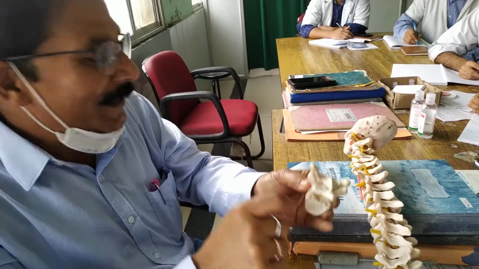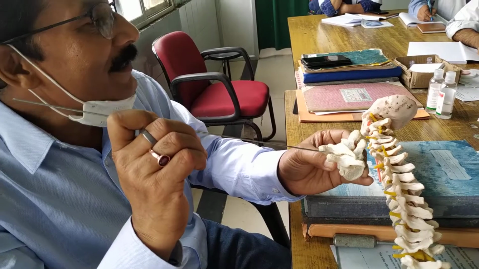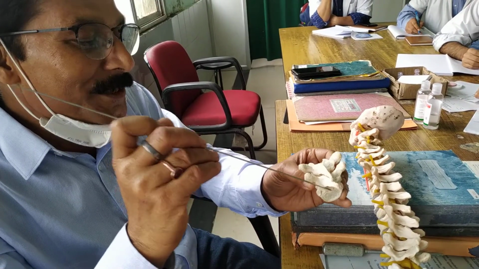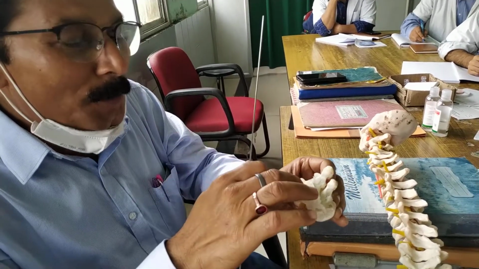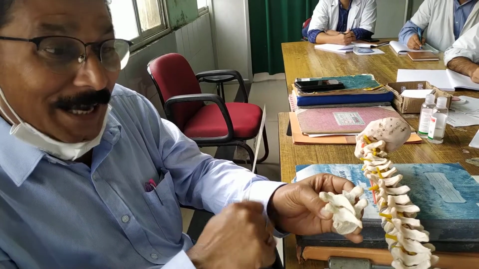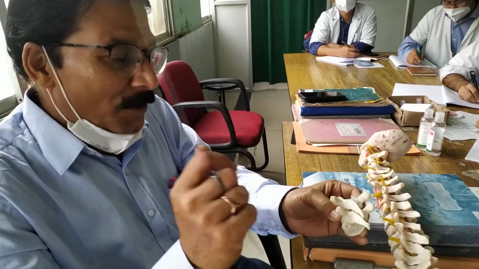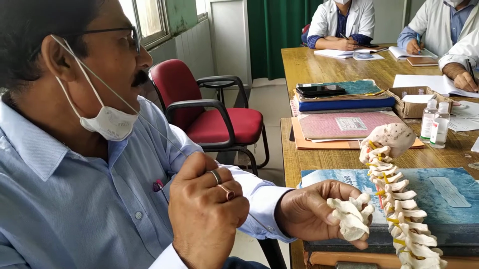And now see, this joint is there, but it is being covered by the various ligaments and capsule. Unless you do a very thorough dissection to trace it out, it will not be easy to palpate it also. Unlike in case of your lumbar area, where one can palpate it. So to find out the joint, you need to do a dissection there.